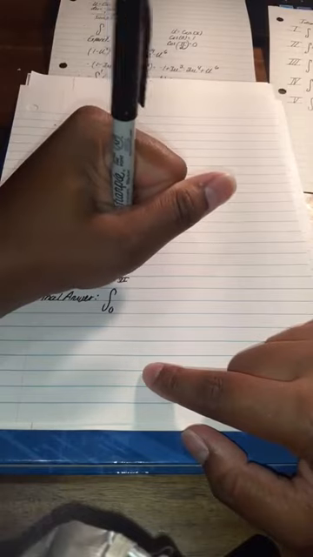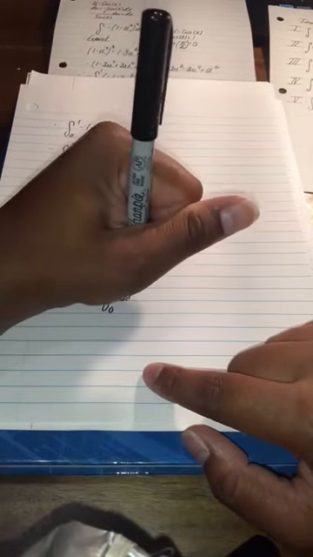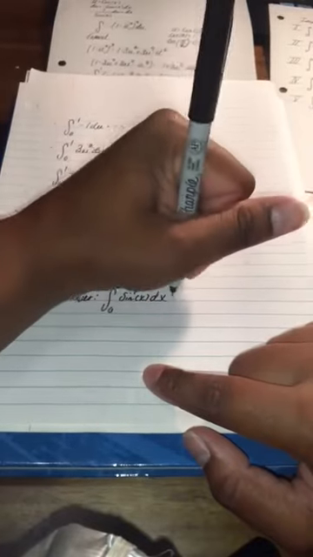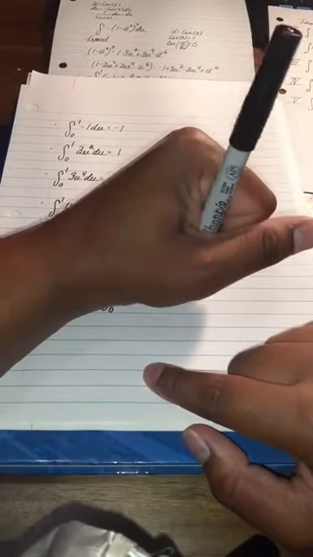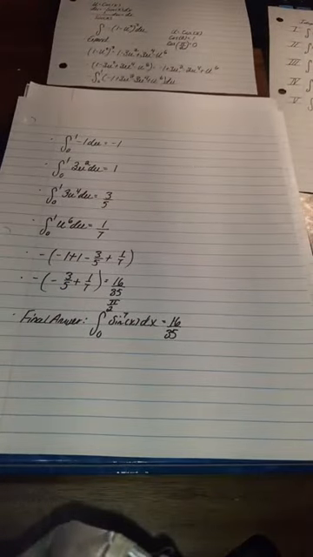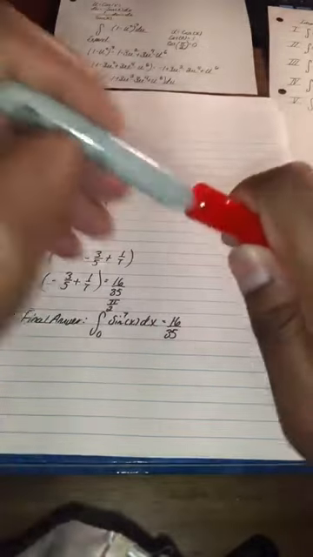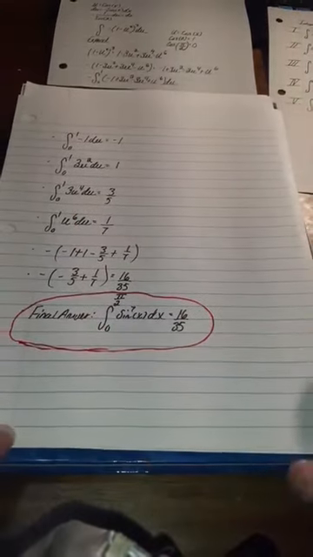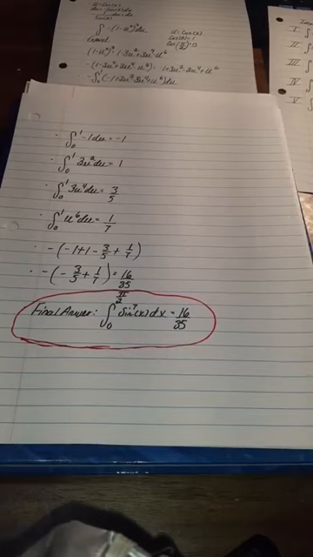So from 0 to pi over 2, we were asked to integrate sine to the 7th of x dx, and our answer to this is 16 over 35. Also, make sure that you're taking your calculator and checking your arithmetic. If you're not completely sure that you got it right, then you need to be plugging it in, making sure that it's correct. And that is your answer.